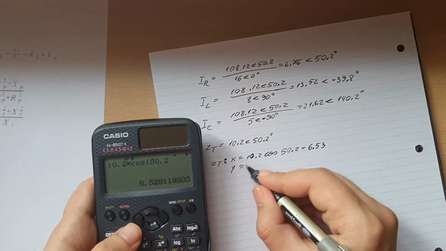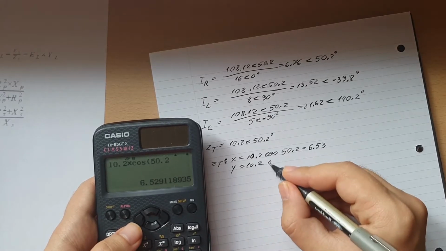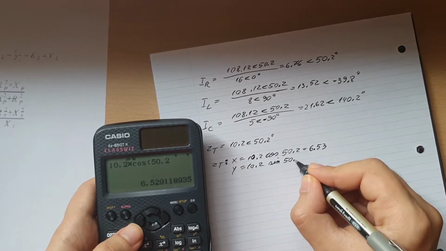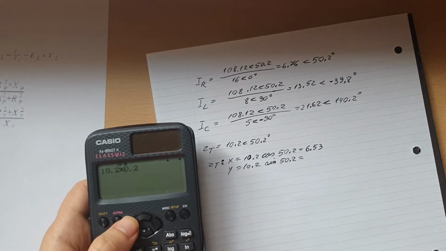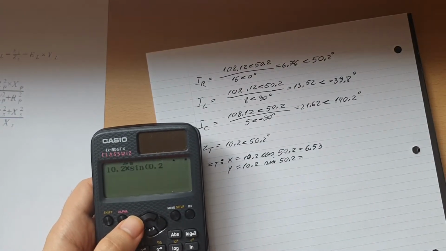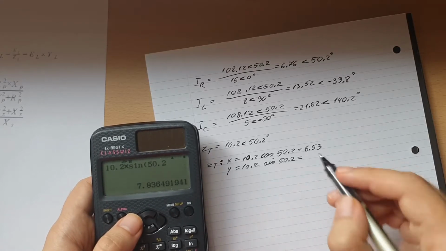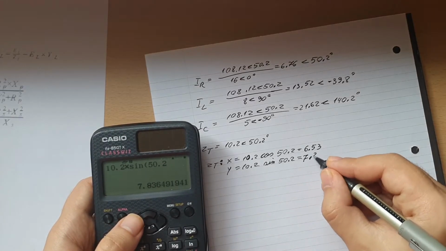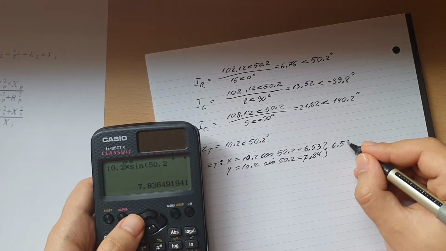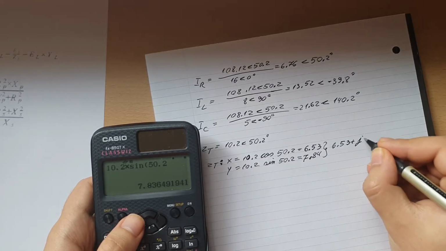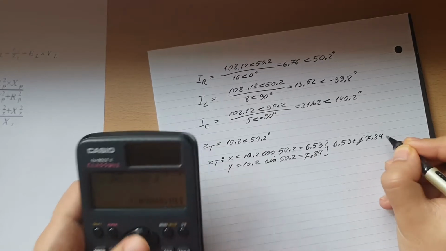And for Y, it will be 10.2 sine 50.2. That would be 7.84. So together it would be 6.53 plus J 7.84.